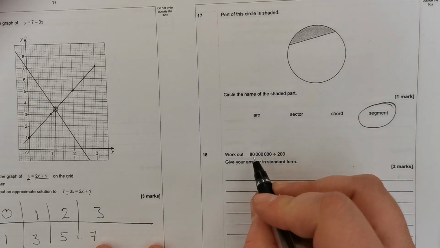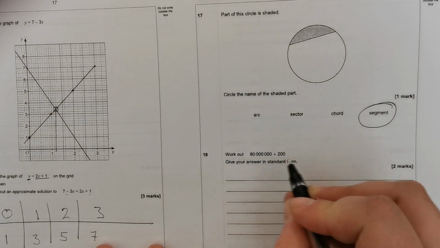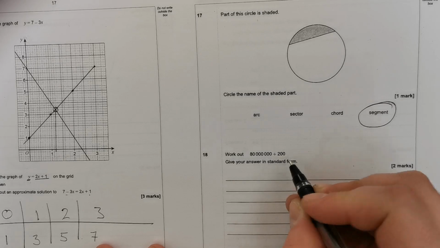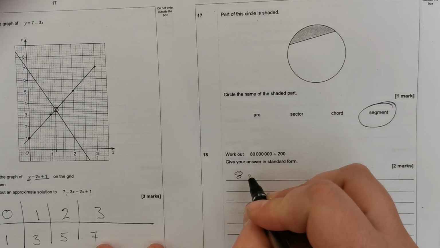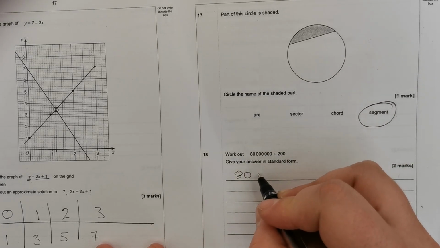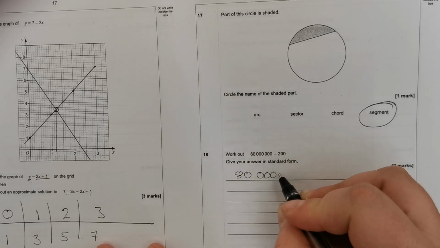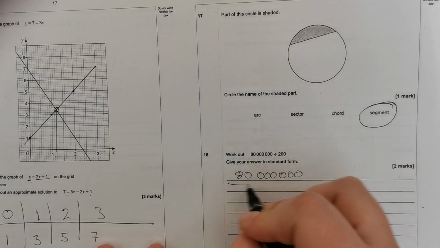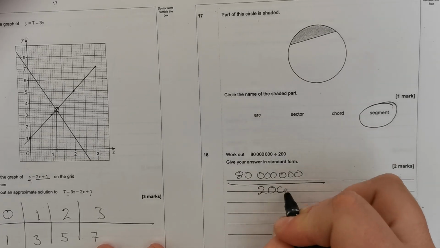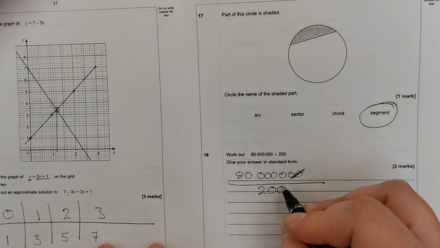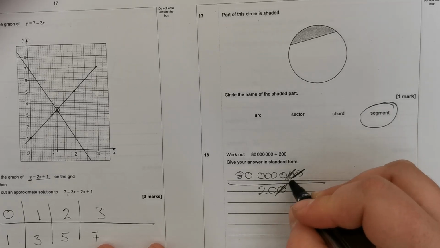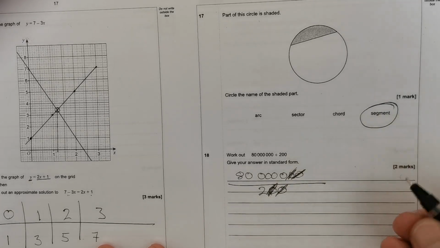Right, work out that divided by that. Right, so 80 million divided by 200. So that and that will cancel. That and that will cancel.